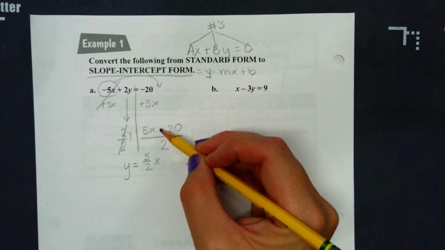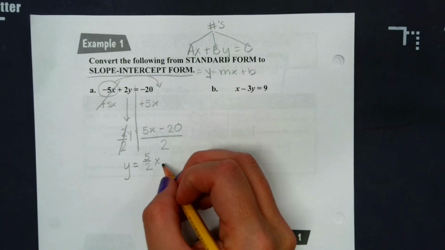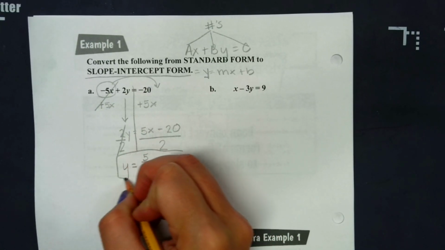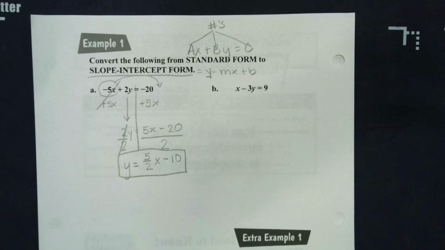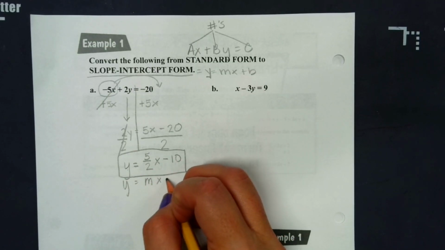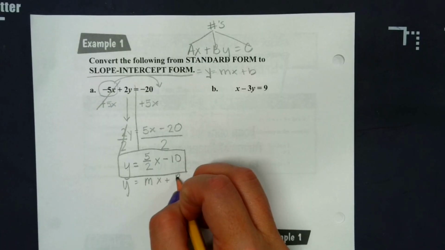But negative 20 divided by 2 can be simplified to negative 10. Now, as you can see, I have that in slope-intercept form. y equals mx plus b. So I've got it.